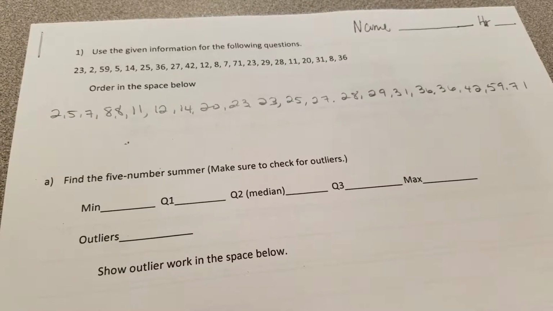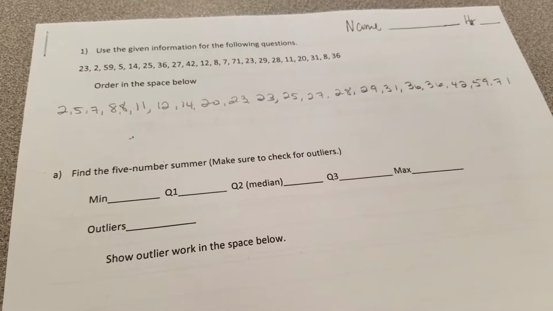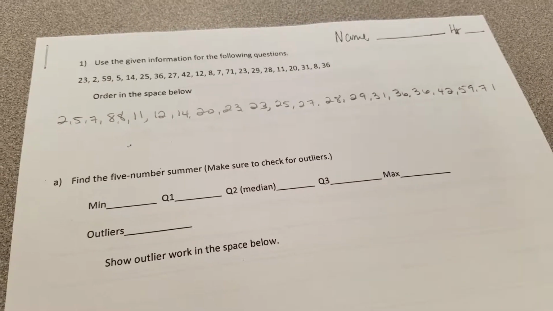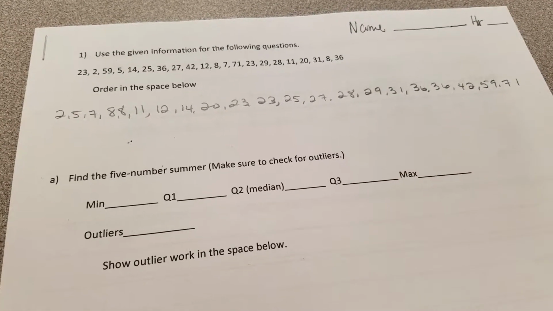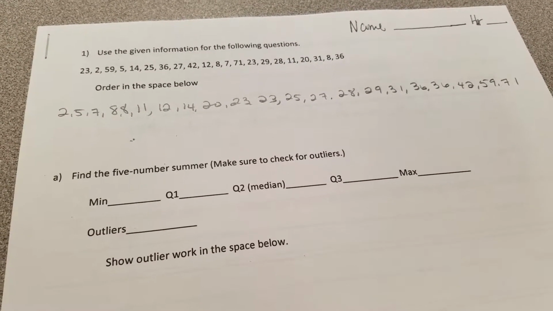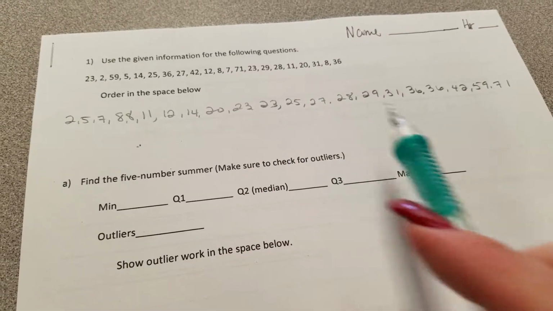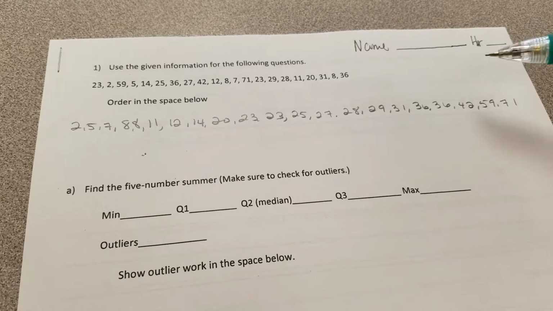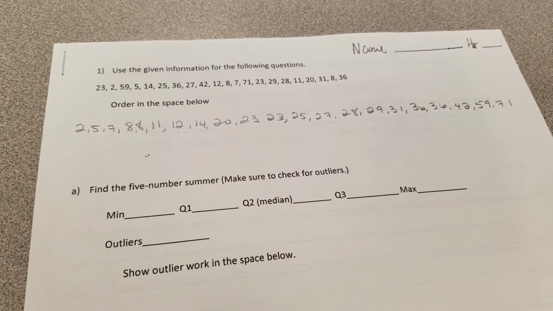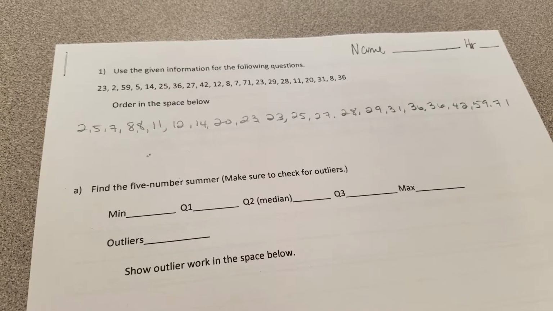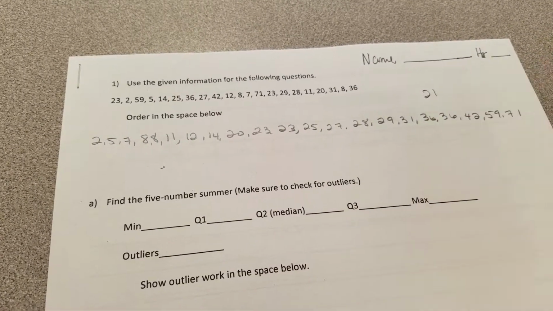Okay, this is the first page of your unit exam for data and sampling. What I've done so far is take all of the data that was given to you and put it in order from least to greatest. Please make sure that you count how many pieces of data you have when you write them down, because if you leave something off here, all of your information down here for your 5-number summary is going to be wrong. And so there are 21 pieces of data here.